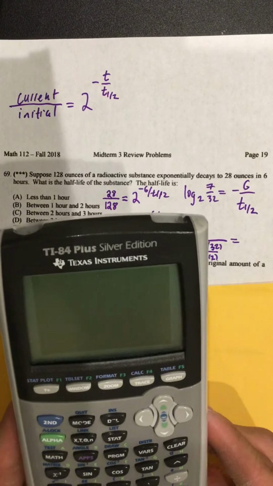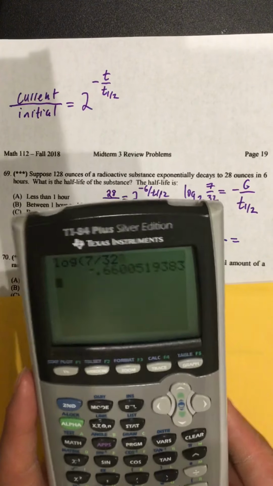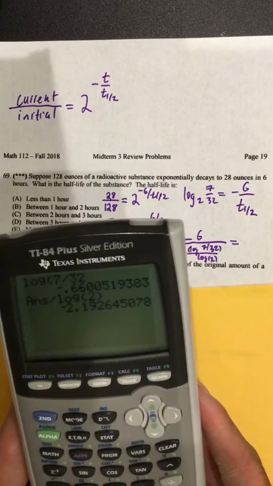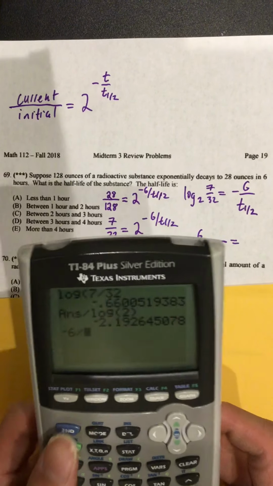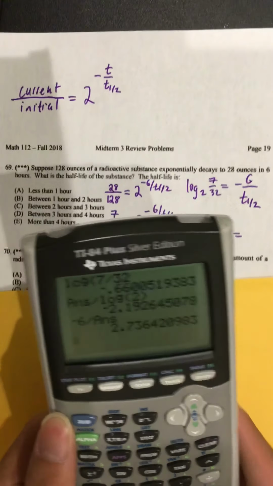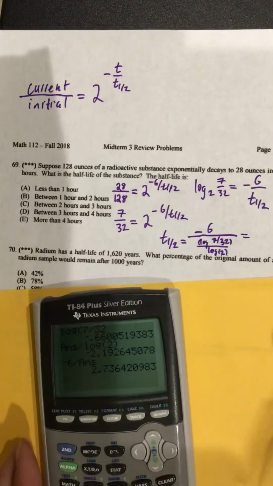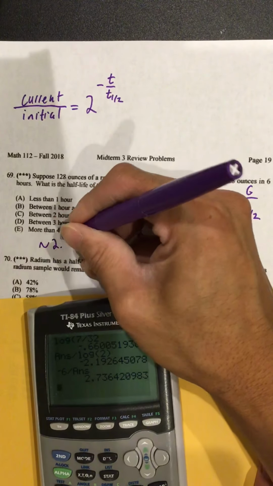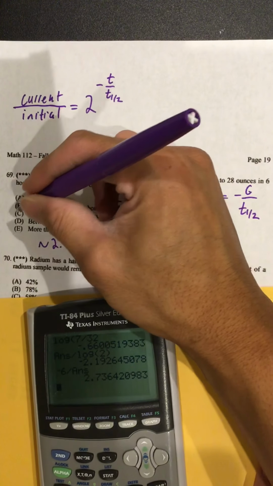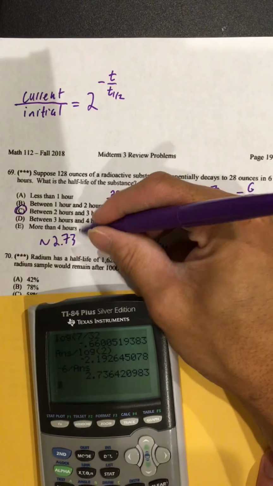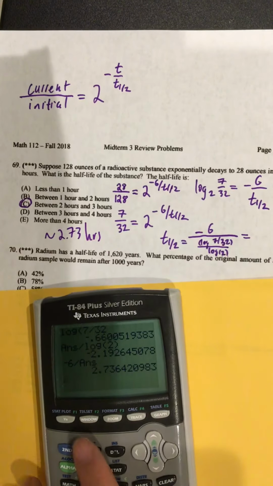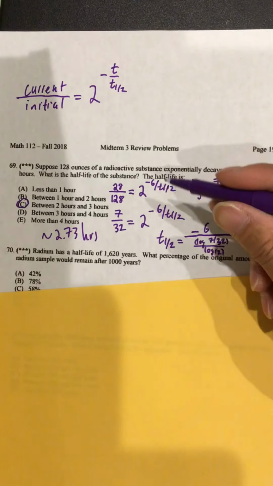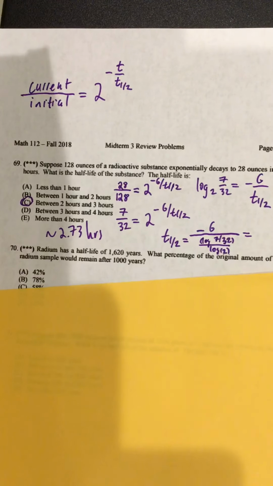So I'm going to do log of 7 divided by 32 divided by the log of 2, and then -6 divided by my answer, and we get 2.7, around 2.73 hours. So that's pretty neat that we can use just this one equation to solve this problem.